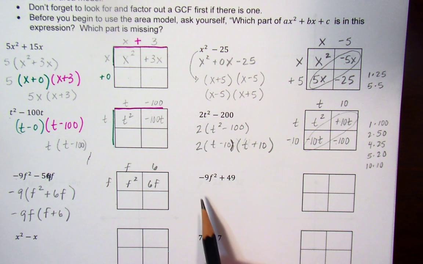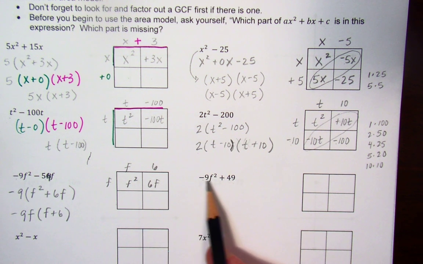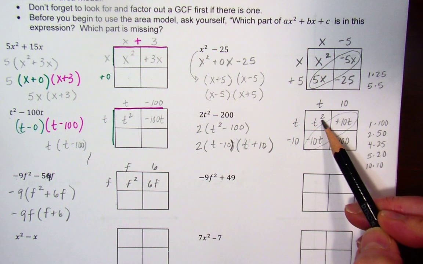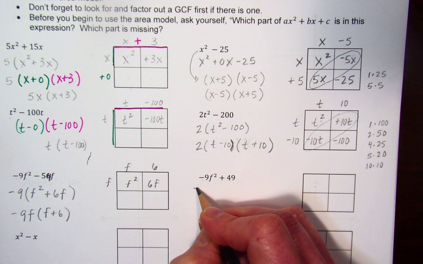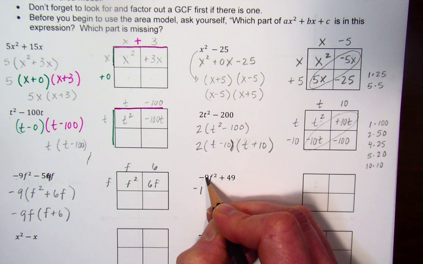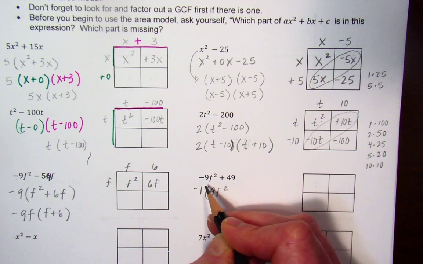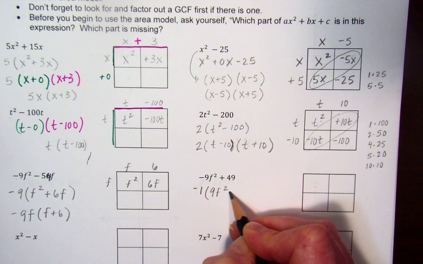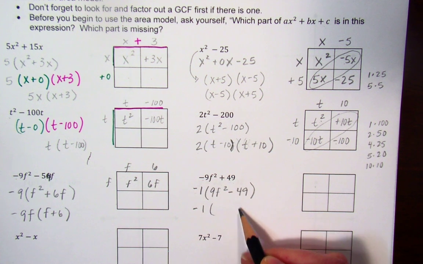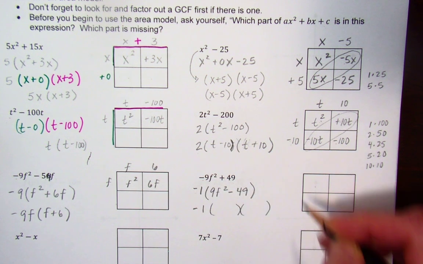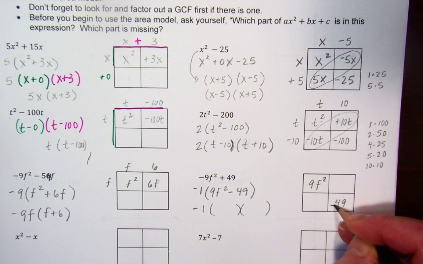For the next example, is there a GCF between negative 9 and 49? Well, I really can't have a negative here for my first term. I really want to put a positive term here in this part of the area model. So I'm going to factor out a negative 1. Negative 1 divided out of negative 9 will leave me with positive 9f squared. And negative 1 divided out of positive 49 will be negative 49. Keeping my GCF in front, I need to figure out what are these two factors. 9f squared goes here. Negative 49 goes there.